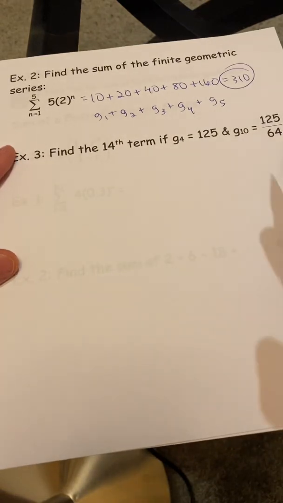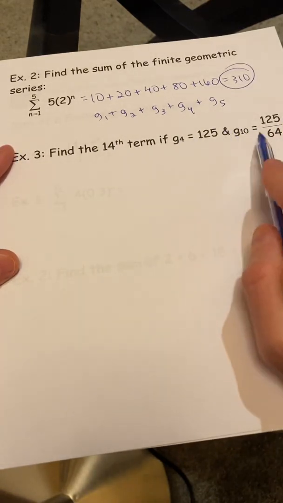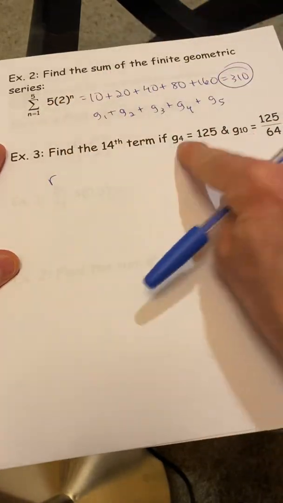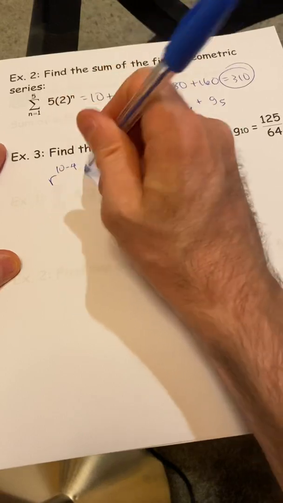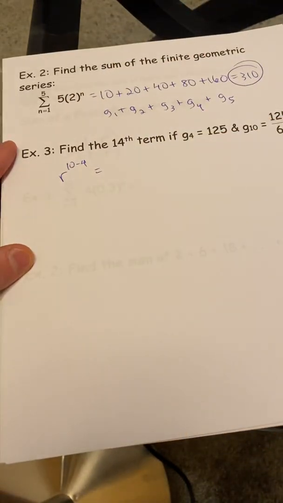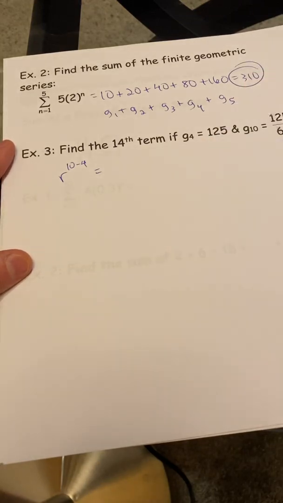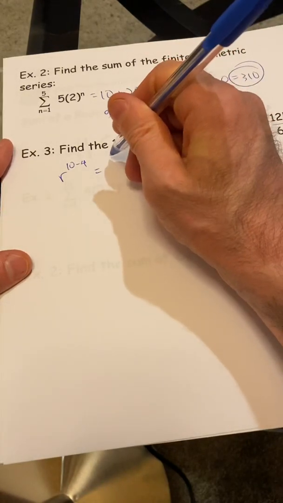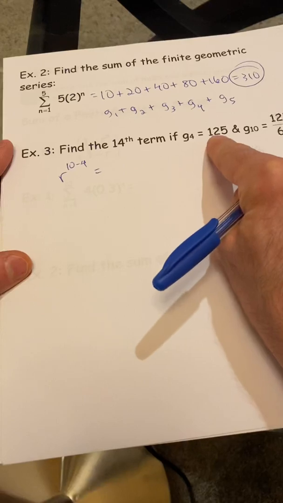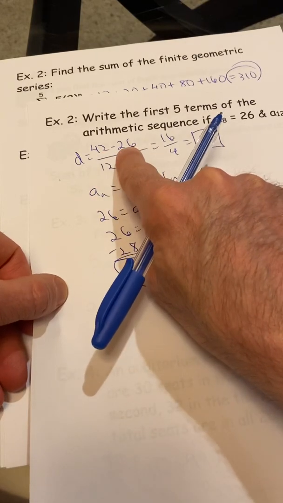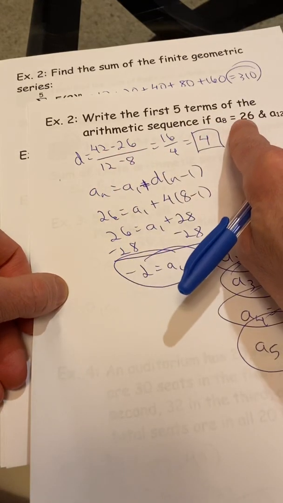So what we're going to do, we are still going to subtract, except now the ratio 10 minus 4 will equal 6. To figure out the ratio, instead of subtracting these, we're going to have to divide those. And so if you take this one divided by this one, again, you take the later term and divide by the prior term.